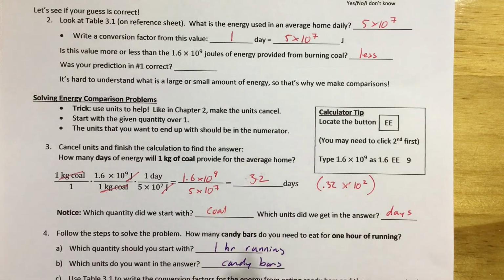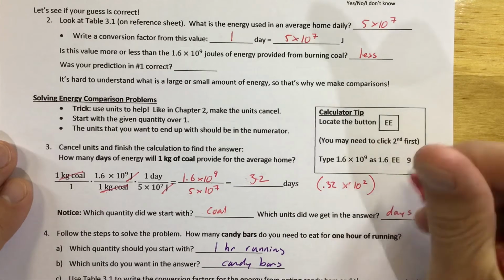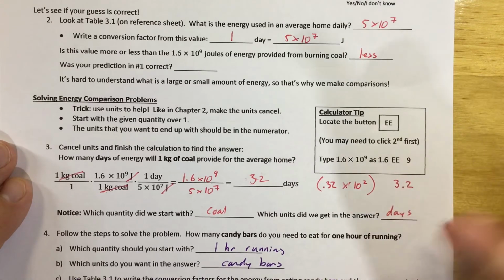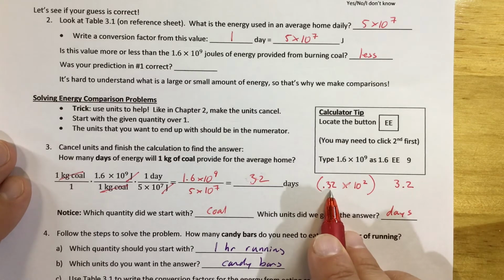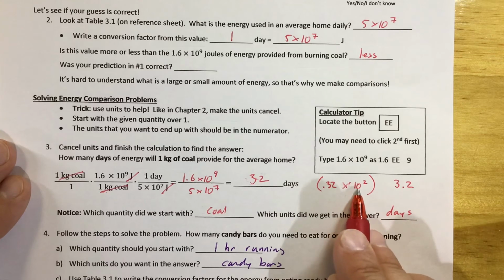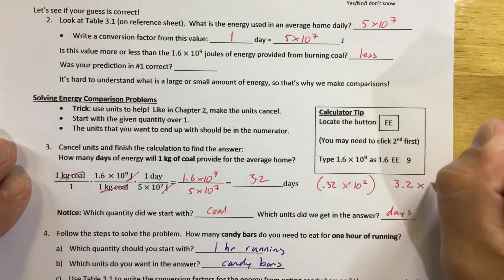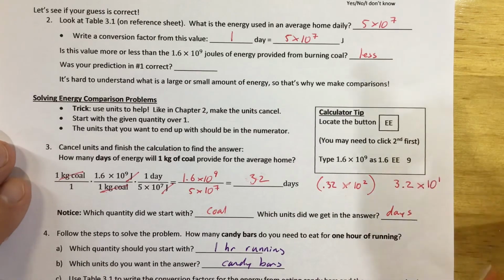Now from here, what I'm going to do is adjust the number. First, if I want to change it into true scientific notation, it would end up being 3.2, so you only get 1 decimal spot. So I would move it back, okay? It's like I'm giving it an extra place value by making it larger, so I need to steal a number from that exponent, and it would be times 10 to the first power.